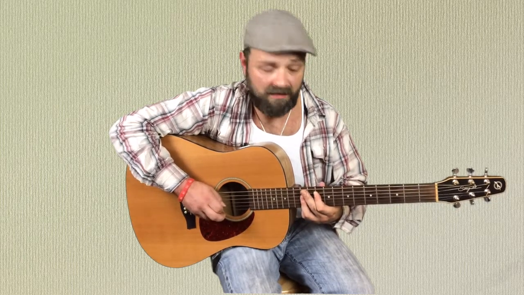We go up to our A shape, and the root is on the 5th string and the 3rd string. The other G is here on the 8th fret of the 2nd string. It's all by itself, and it ties into our D shape from the CAGED system.